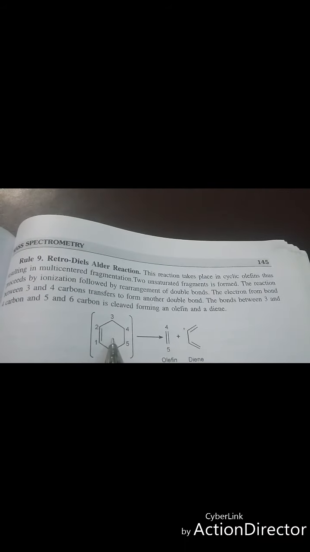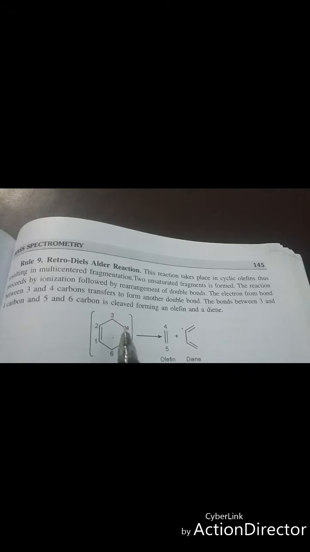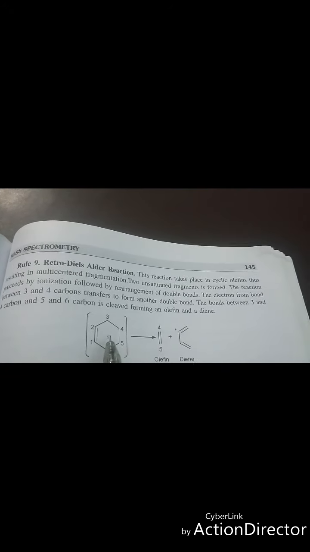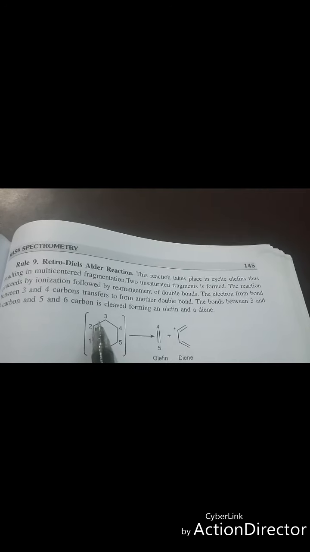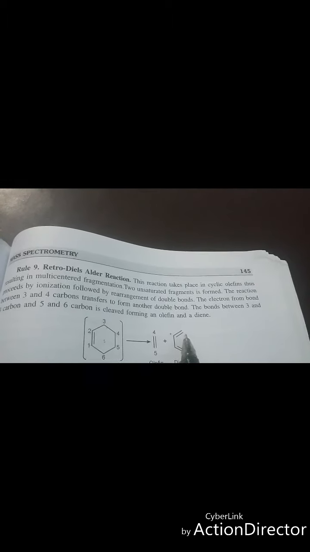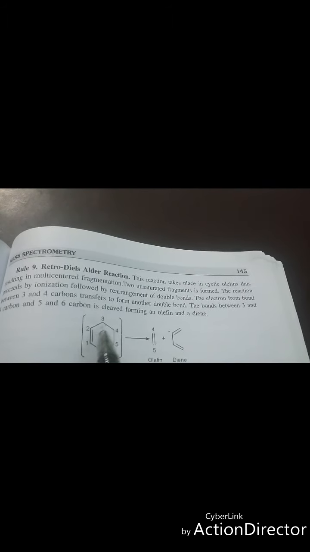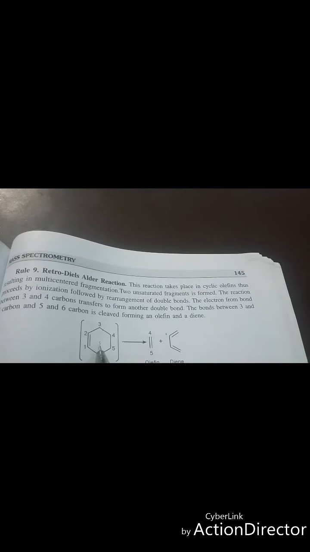This one is the retro Diels-Alder reaction, which takes place in cyclic olefins and results in a multi-centered fragmentation. That is, this bond will break and shift here. Again, this bond will break and shift here. So two unsaturated fragments will be formed. This reaction proceeds by ionization, followed by the rearrangement of the double bonds.